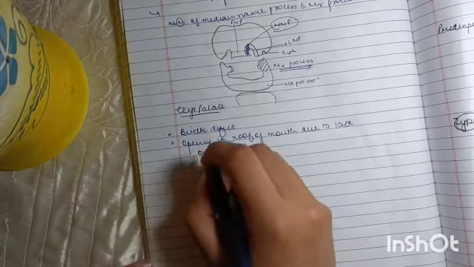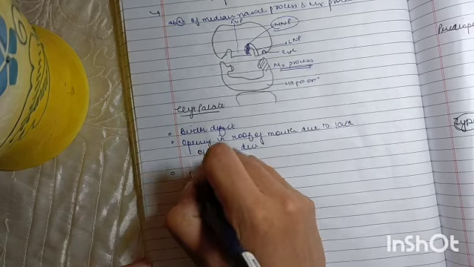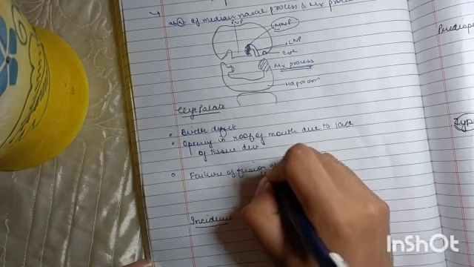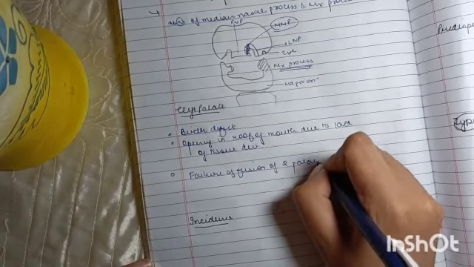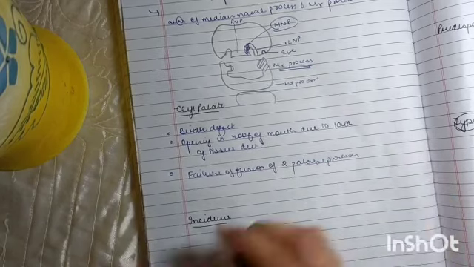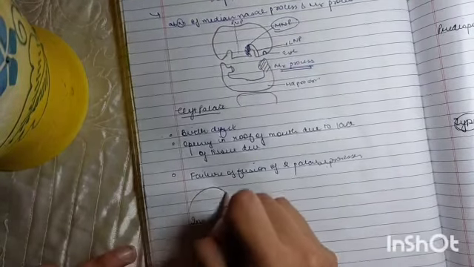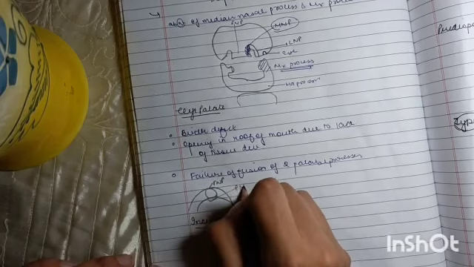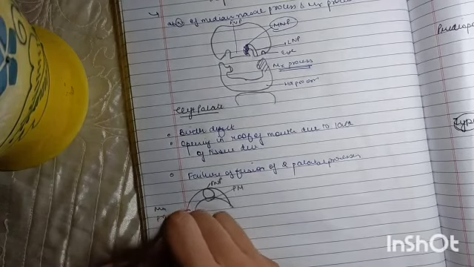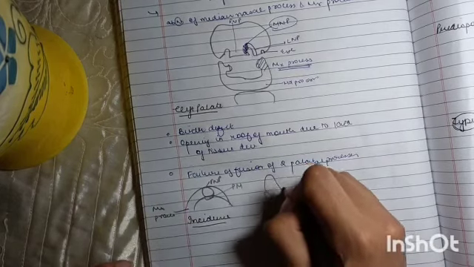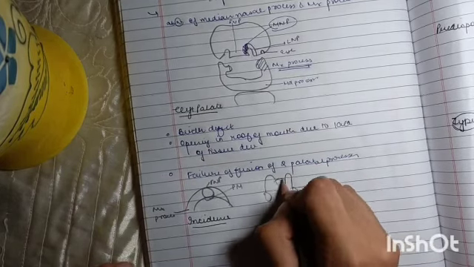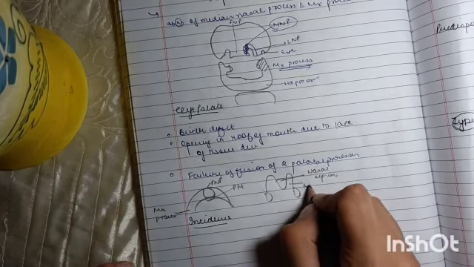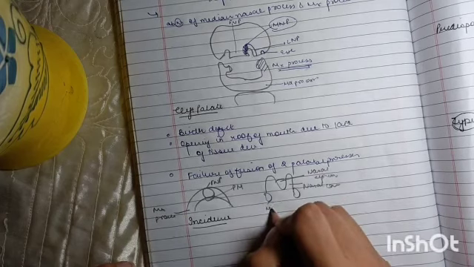Now, why is this occurring? This is occurring due to the incomplete or the failure of fusion of two palatal processes. Now, to understand this, you can understand from here. This same thing. So, this is the frontonasal process. This is the pre-maxilla. Okay, and this is our maxillary process. Now, if I cut it, it will happen to be like this. So, this will form the nasal septum, frontonasal process, and this is the nasal cavity. This is the maxillary process.